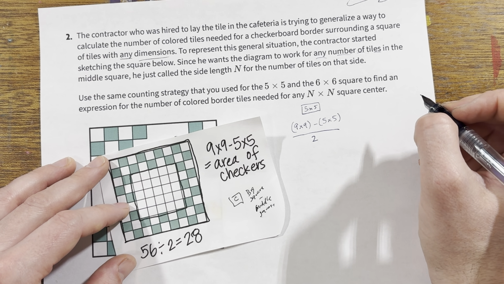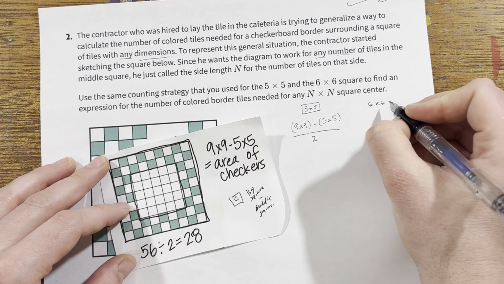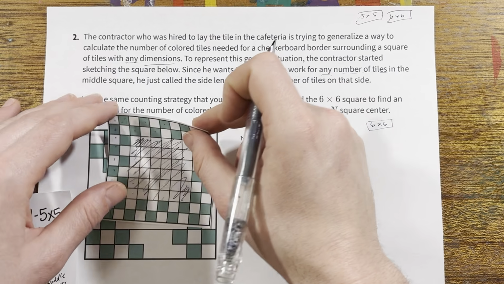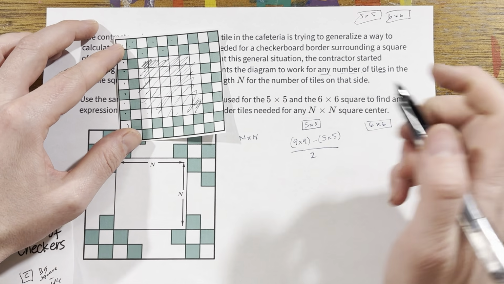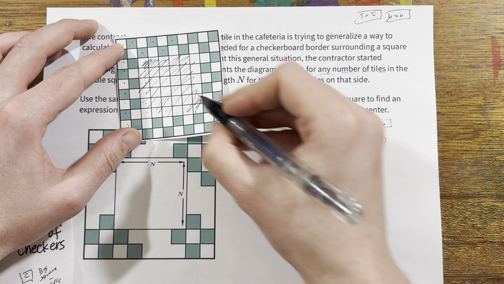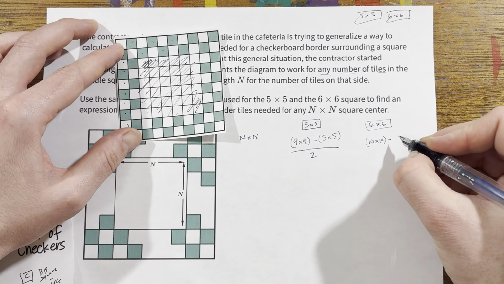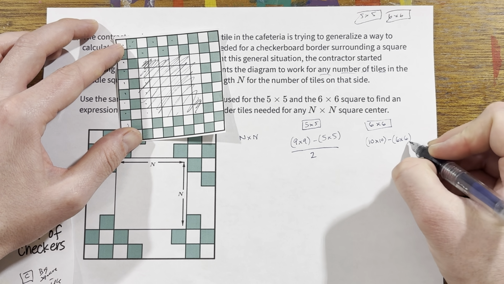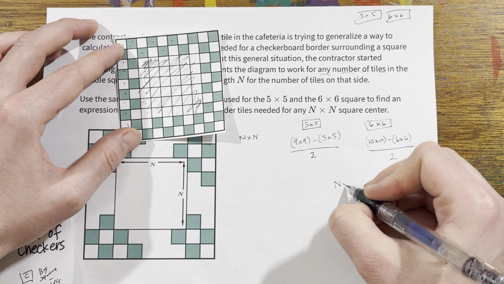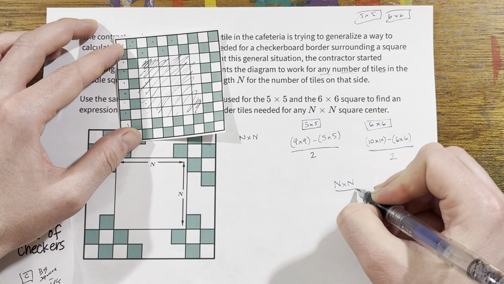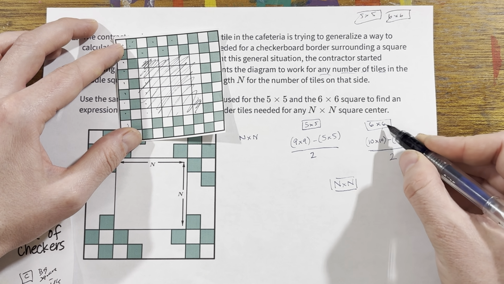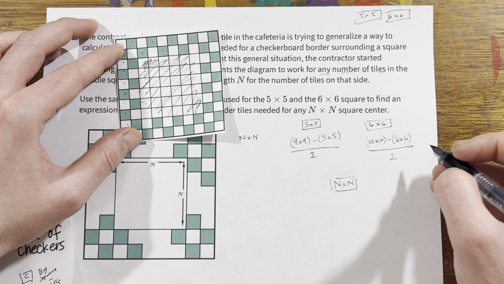Okay. What about when we had a 6 by 6 square? For this square here, we did 10 times 10, and then subtracted that inner square, which is 6 by 6, and then divided by 2. So for an n by n square, we have to think about what patterns there are that we notice between the dimensions of the square and our way of figuring it out.